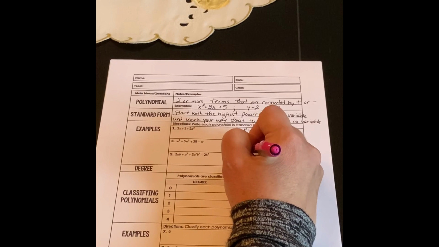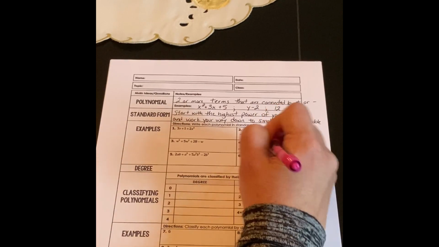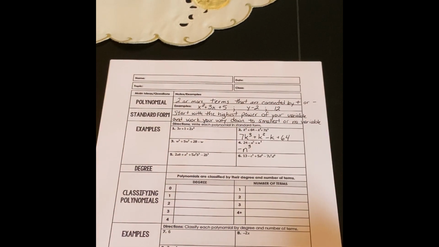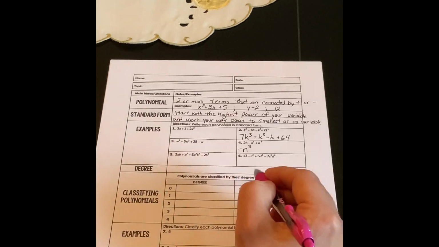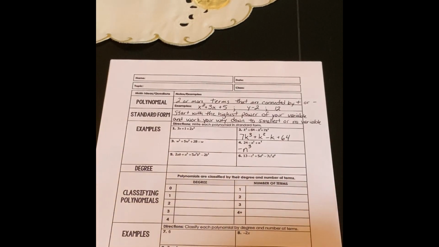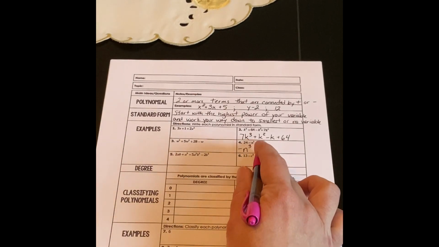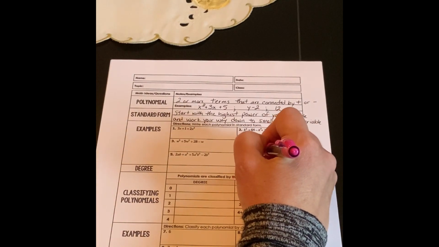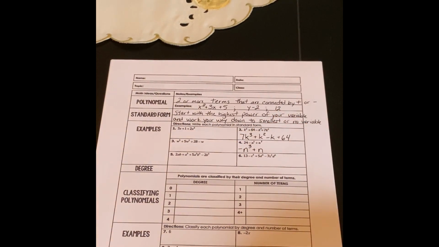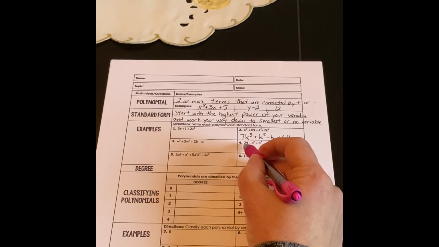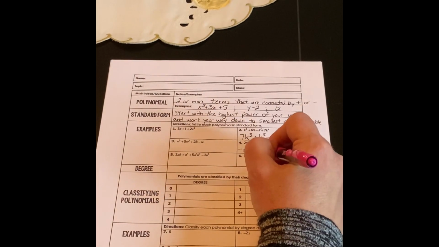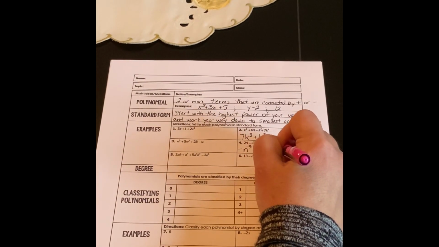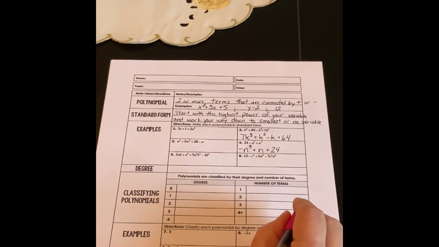So I want to keep that minus sign, which is now considered a negative, with the n to the 3rd. I don't have an n squared, so I can skip that. My next power of n is the power of 1, so I'm going to put a plus n. And the only thing left in the problem is this positive 24, which I will write as a plus 24 all the way at the end.